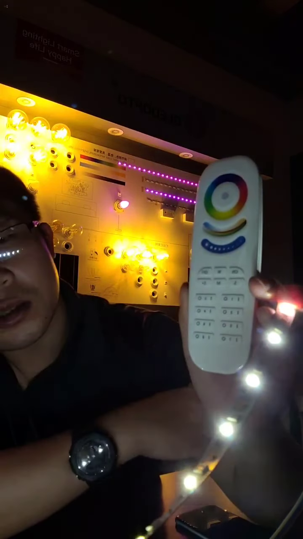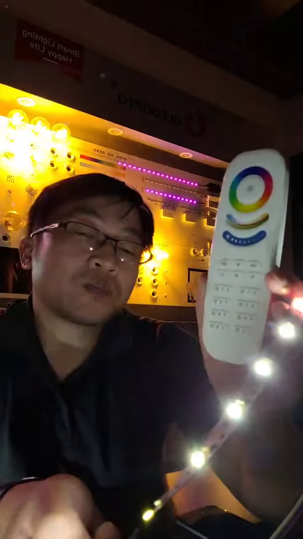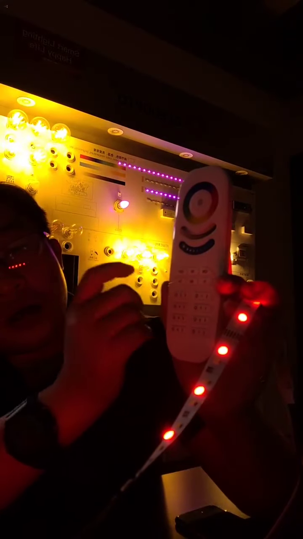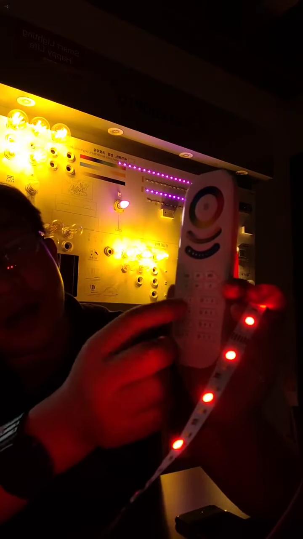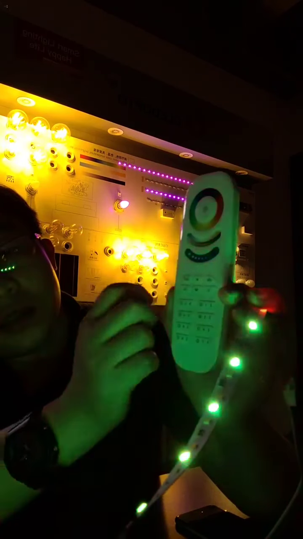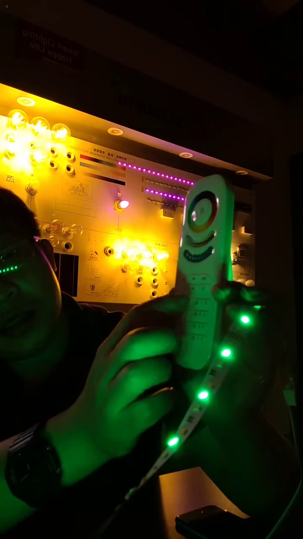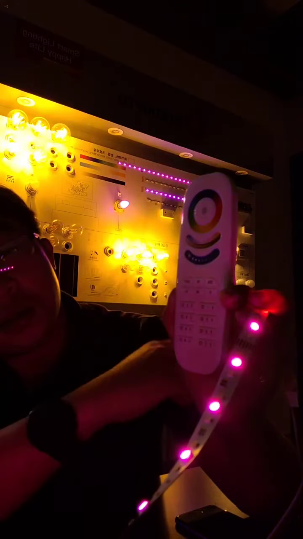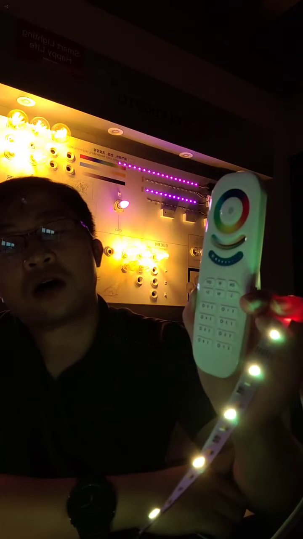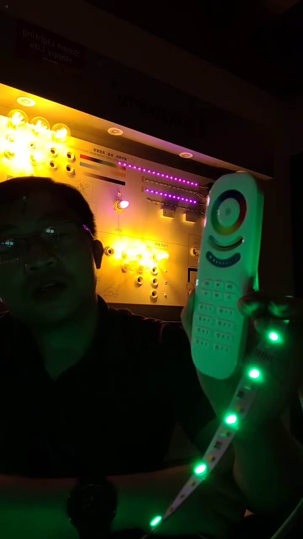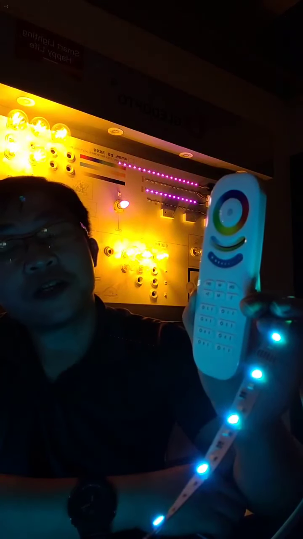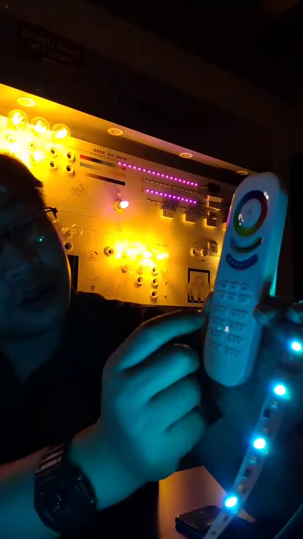And this is cool white, only the cool white LED is turned on. Single color, red color, green color, blue color, and now it's RGB gradually changing, fade in, fade out.